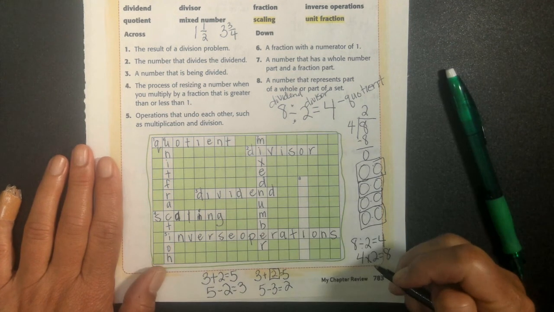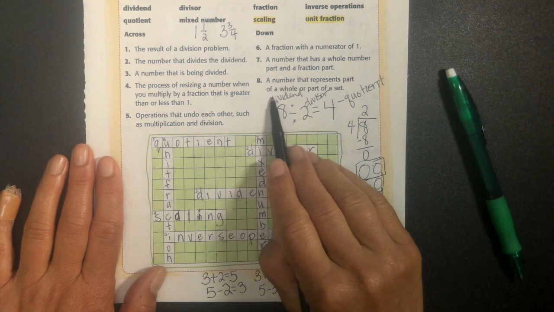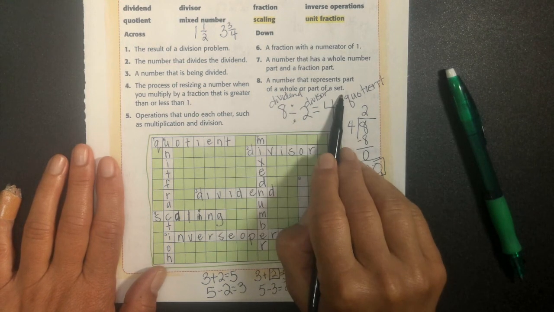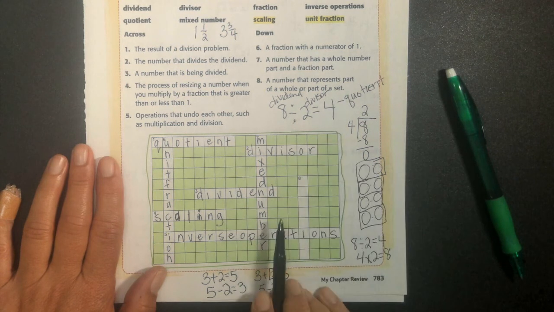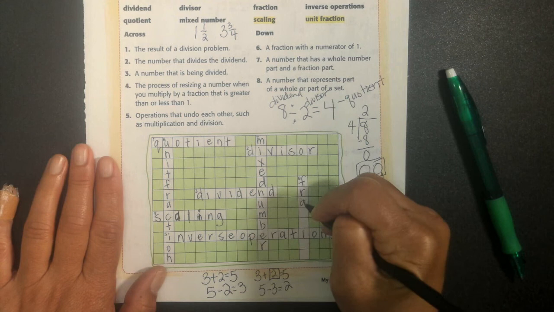And last but not least, number 8, a number that represents part of a whole or part of a set, right? My fractions are part of a whole or part of a set.